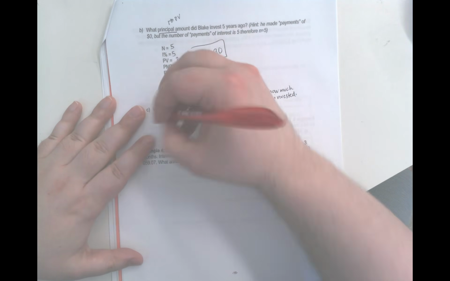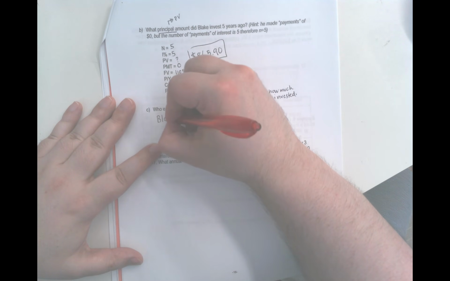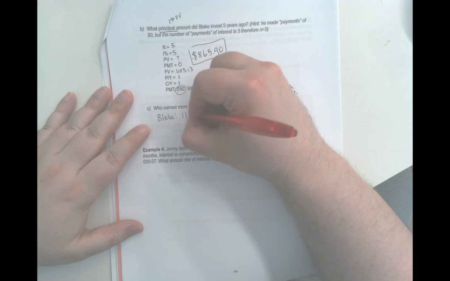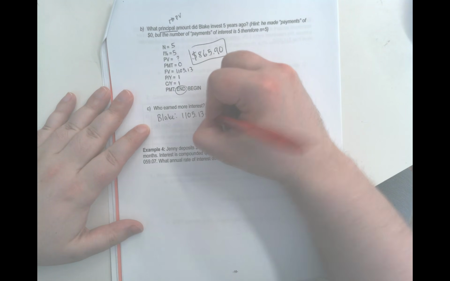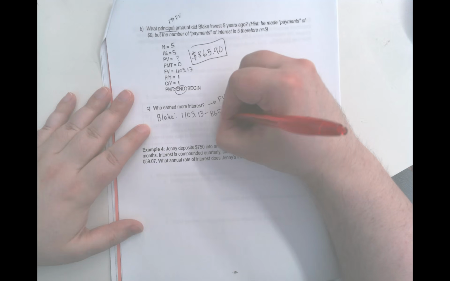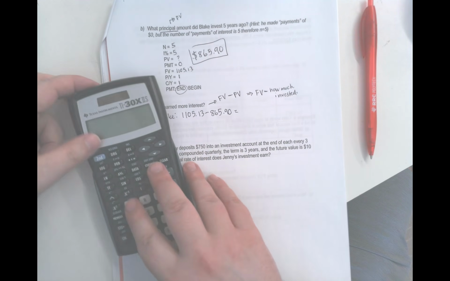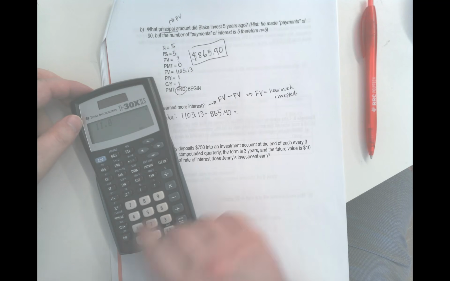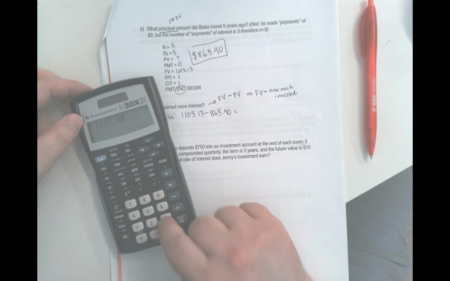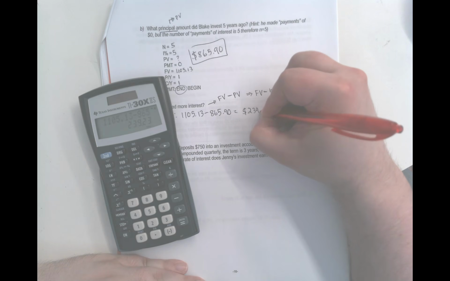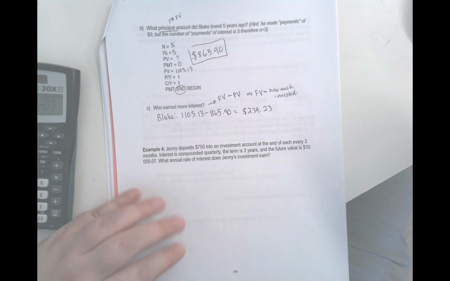So let's start with Blake because Blake is up here on our page. So he earned $1105.13, or that was his final amount. He invested $865.90. So let's go ahead and do that calculation. So $1105.13 minus $865.90 is $239.23. Okay, so that's how much extra money he earned.